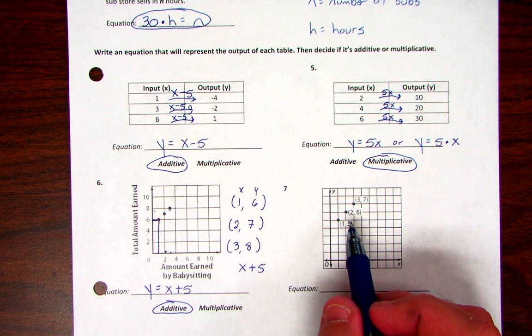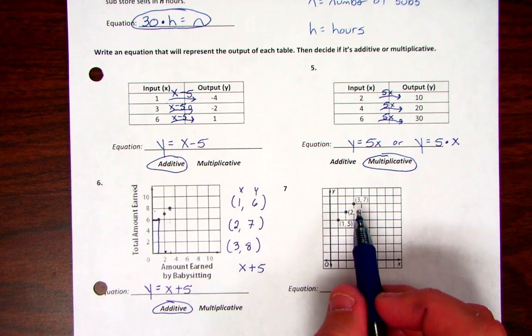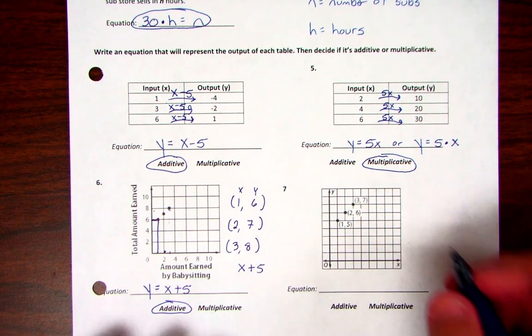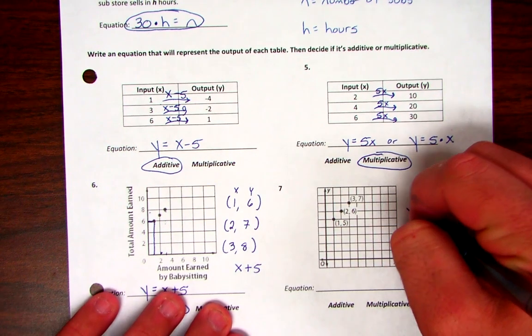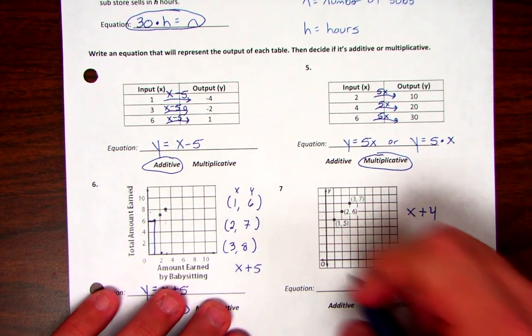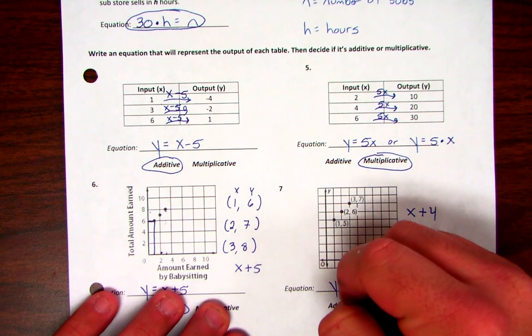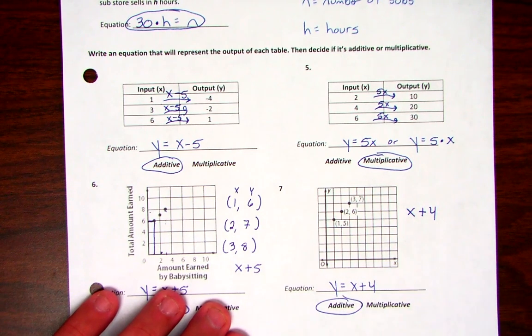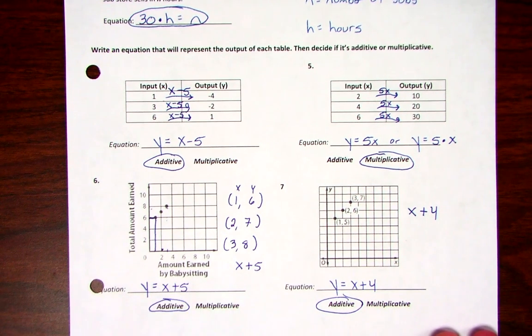Well, 1 plus 4 is 5. 2 plus 4 is 6. 3 plus 4 is 7. So you are correct. You are taking your x value and you are adding 4 to it. Again, since my equation is adding, this is additive. Let's see what we got on the back side.